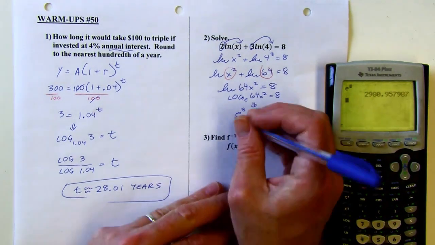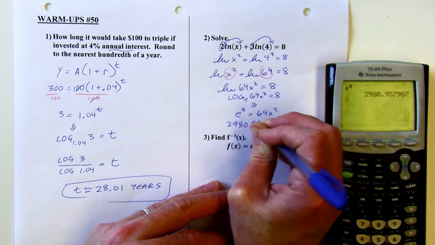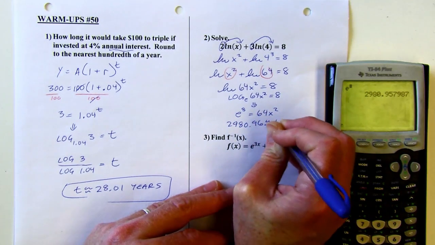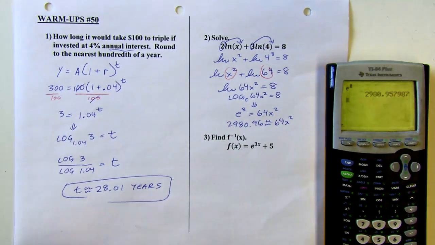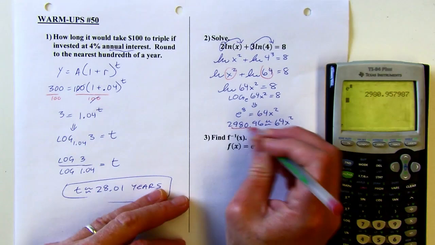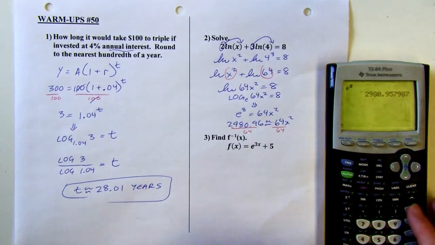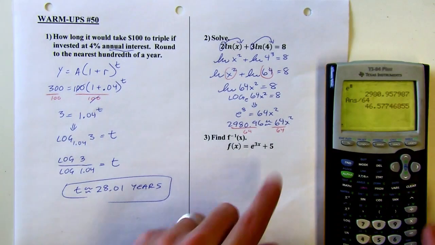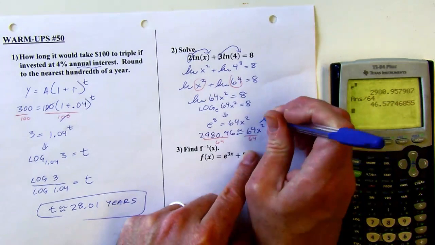Okay, so 2980.96 roughly equals 64x squared. So next step, I'm going to divide by 64. Okay, and then I've got 46.58 roughly. Here, I'm running out of space here.